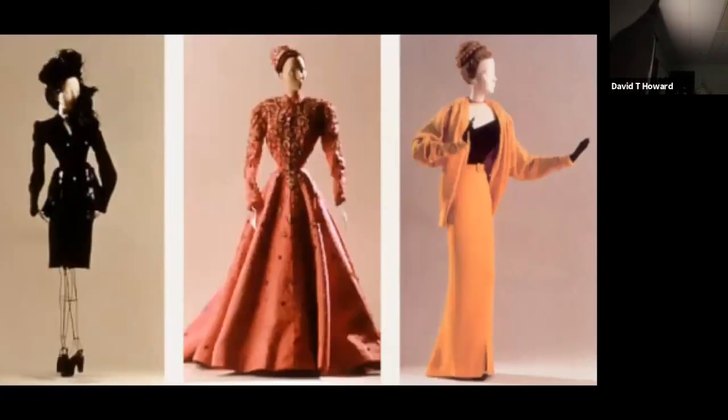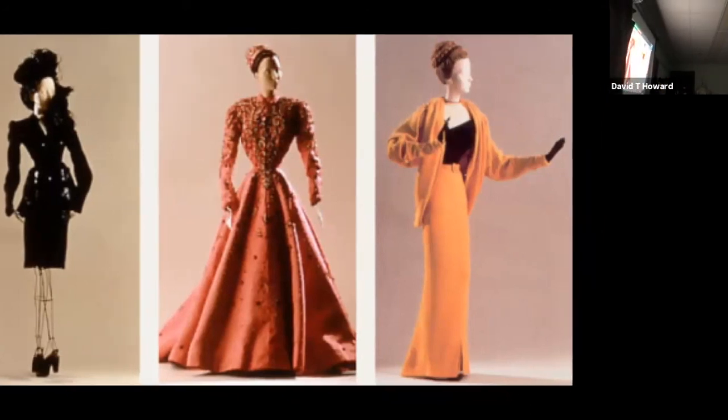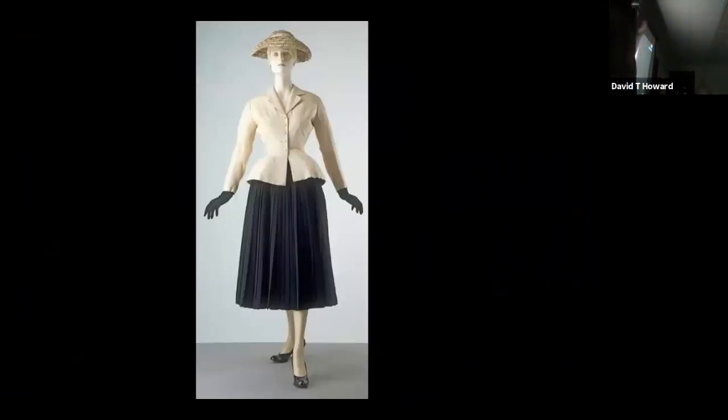Here we can see a few of them. I mean, this is entirely beaded, zipper up the back, hat. Here we see gloves. On this one, we see Ferragamo shoes and a hat. And these are in America, actually. They're at Marymount College, I think, somewhere in Washington State.